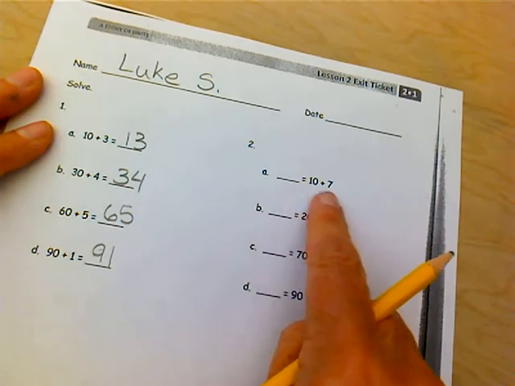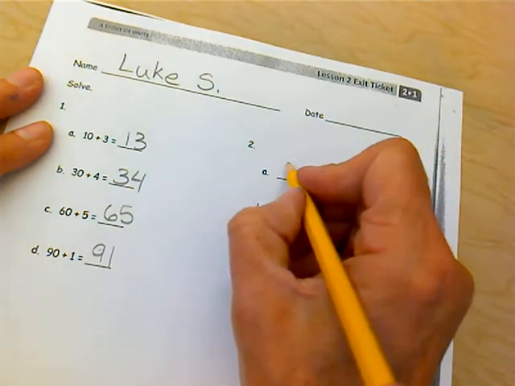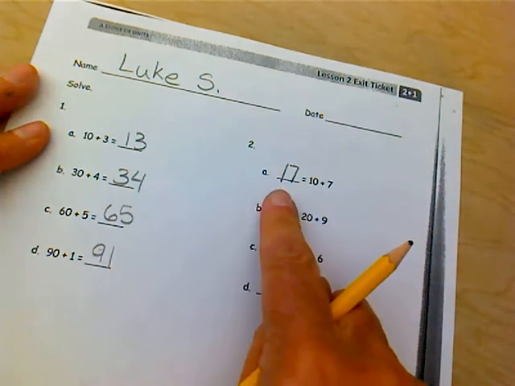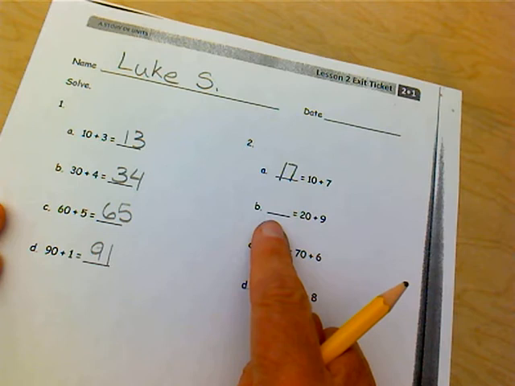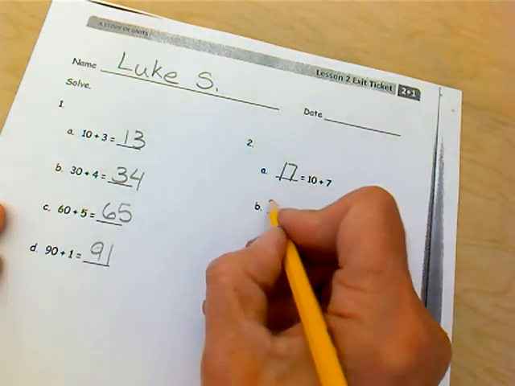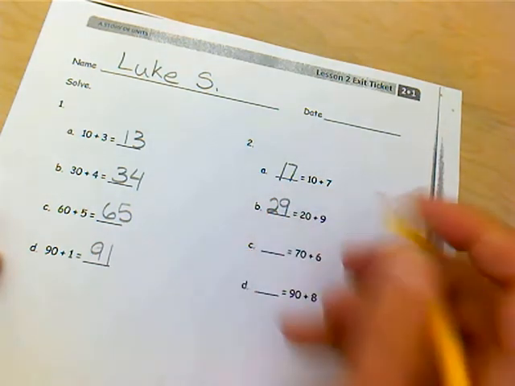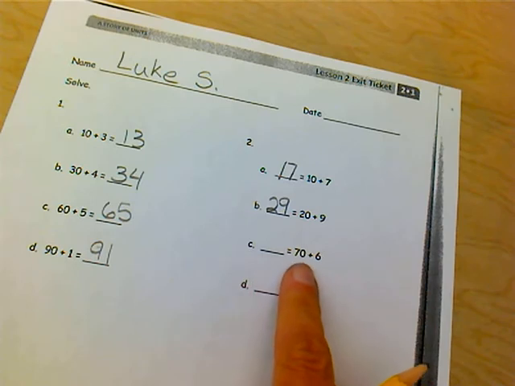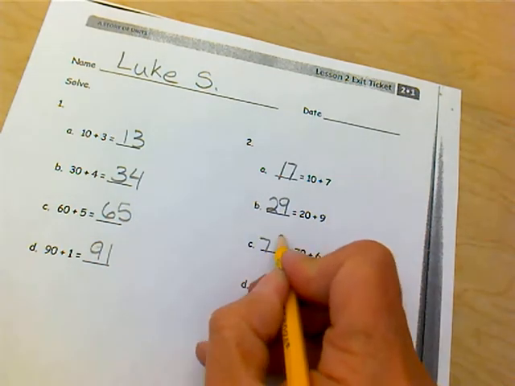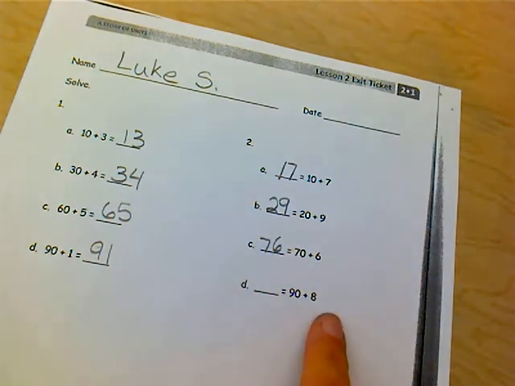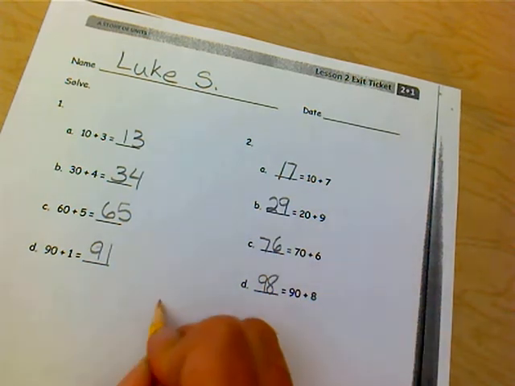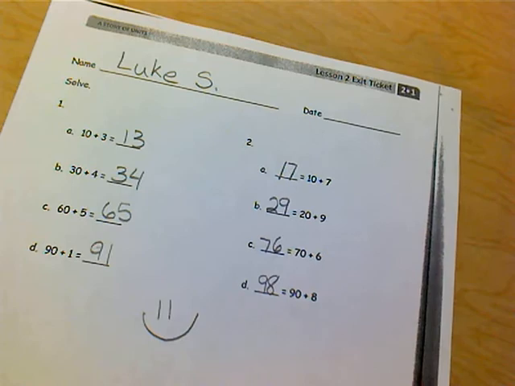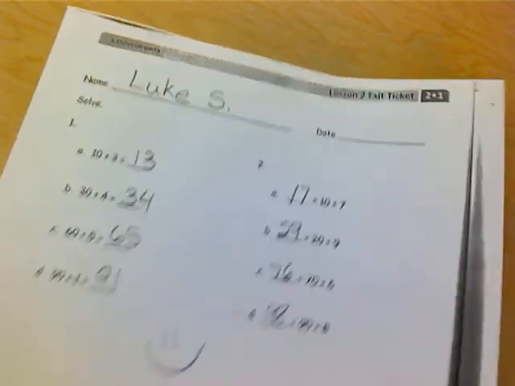If I add 7 and 10, I get 17. 17 is equal to 10 plus 7. What is equal to 20 plus 9? That would be 29. What is equal to 70 plus 6? 76. And what is equal to 90 plus 8? 98. How'd you do? Did you have a good experience? I hope that you did.